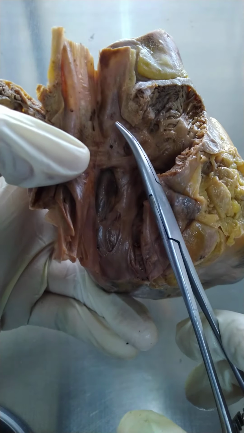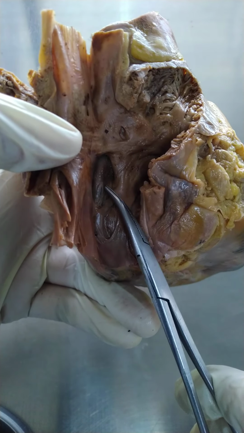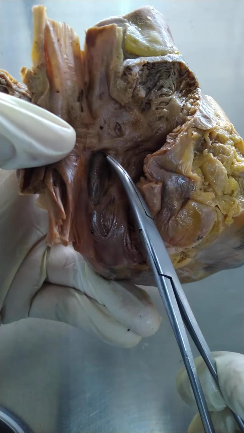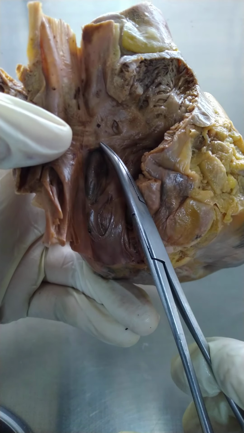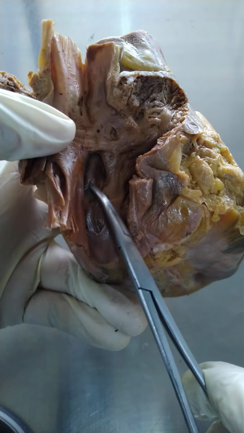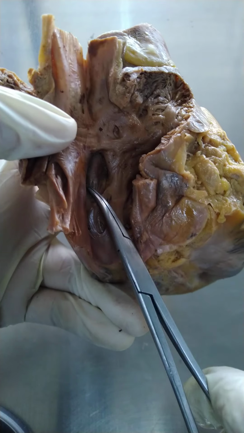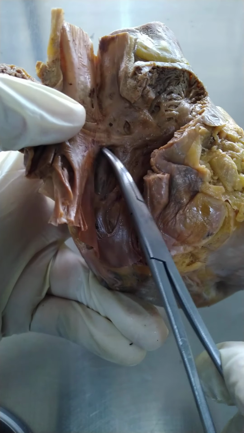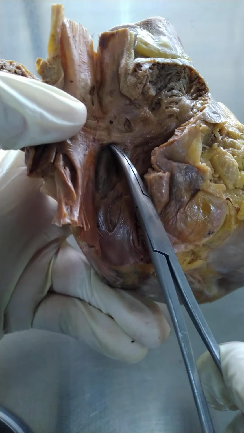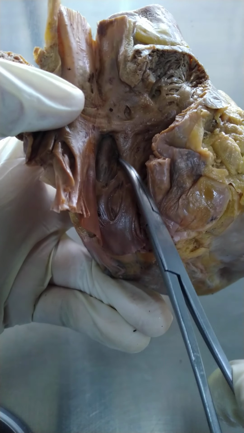So this part is actually the septum between the right atrium and the left atrium. So this oval shape structure here is called the fossa ovalis, an ovoid surface.